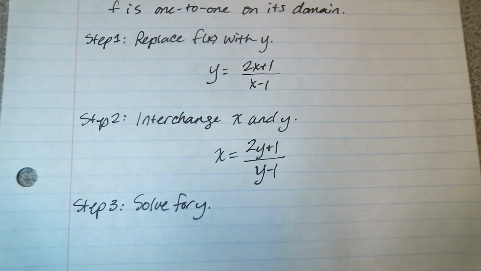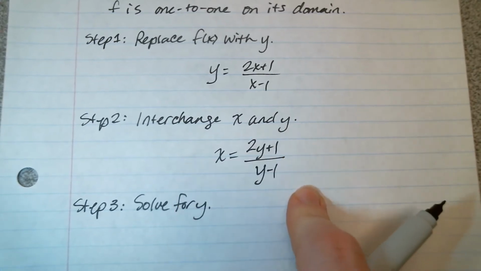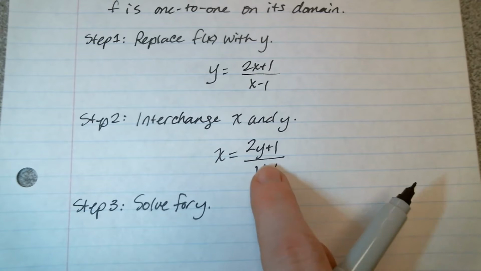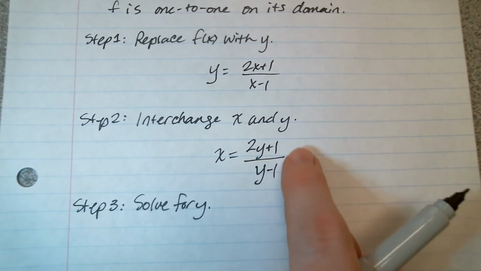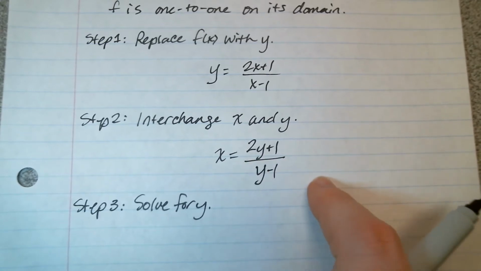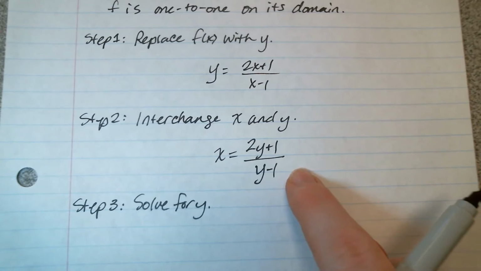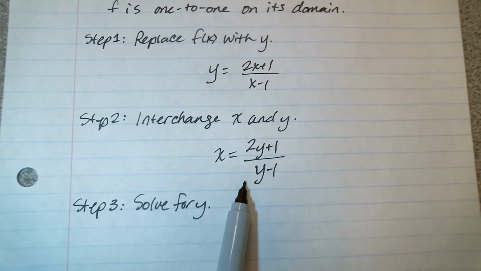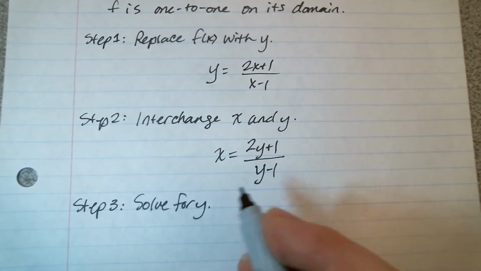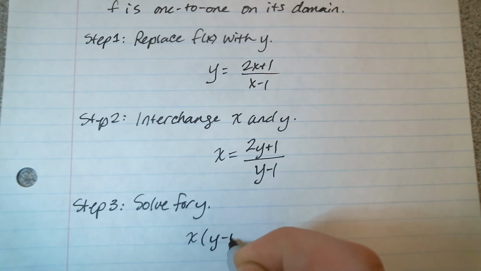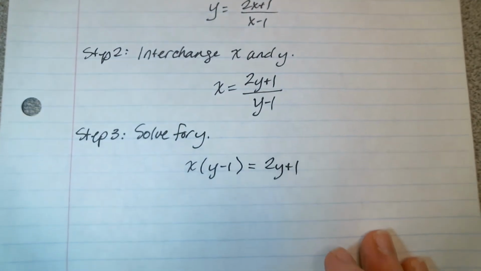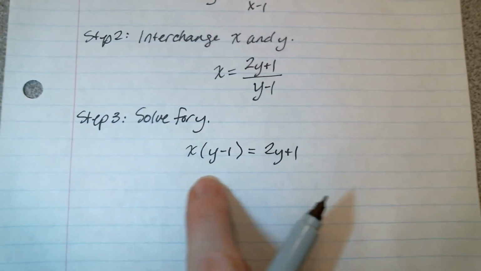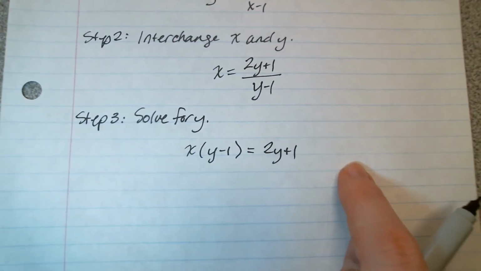So in order to solve this equation right here for y, I would love to eliminate this fraction right here. So remember that fractions are just shorthand notation for division. And the way to get rid of division is to multiply. So I'm going to take this equation right here and multiply both sides by y minus 1. And what that will do is eliminate the fraction. So now this is a lot easier to work with.